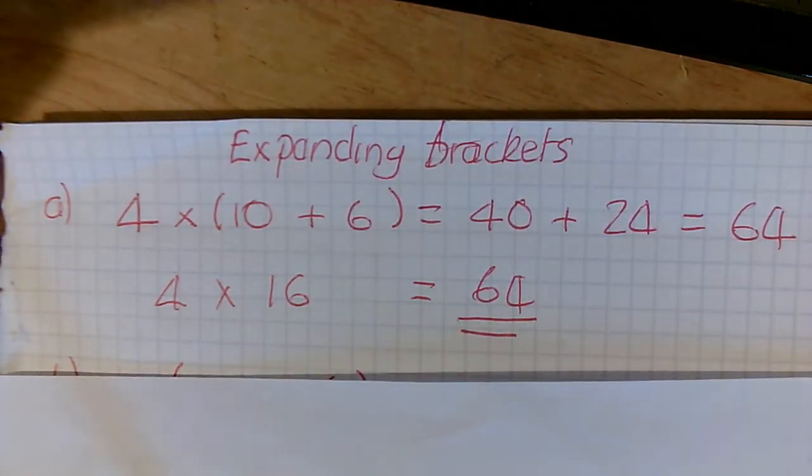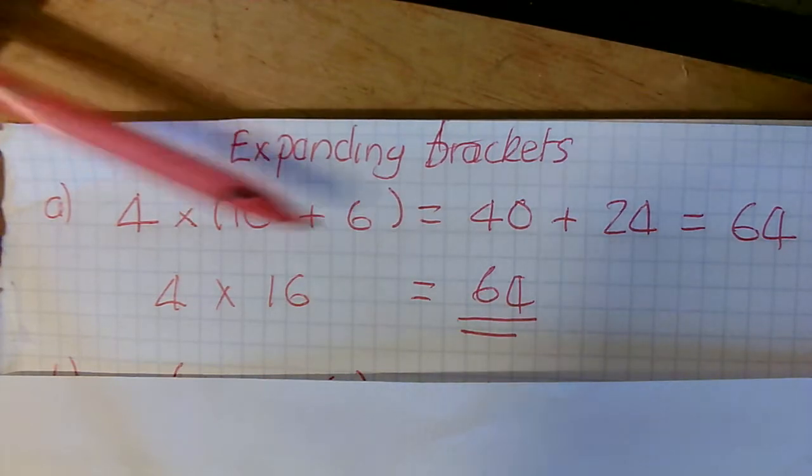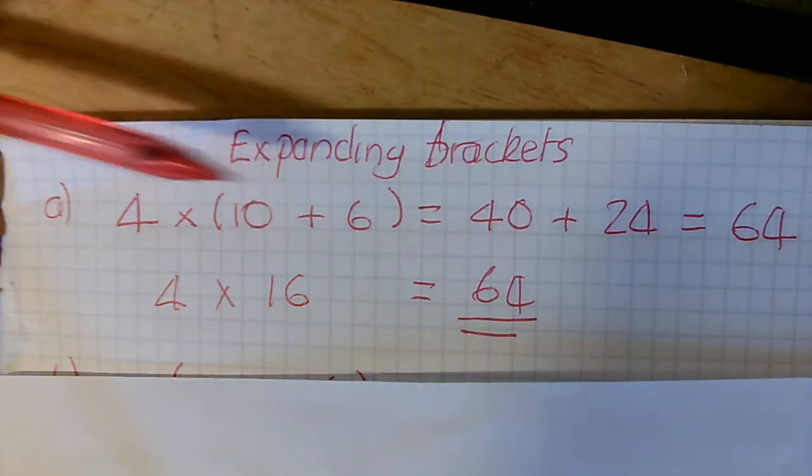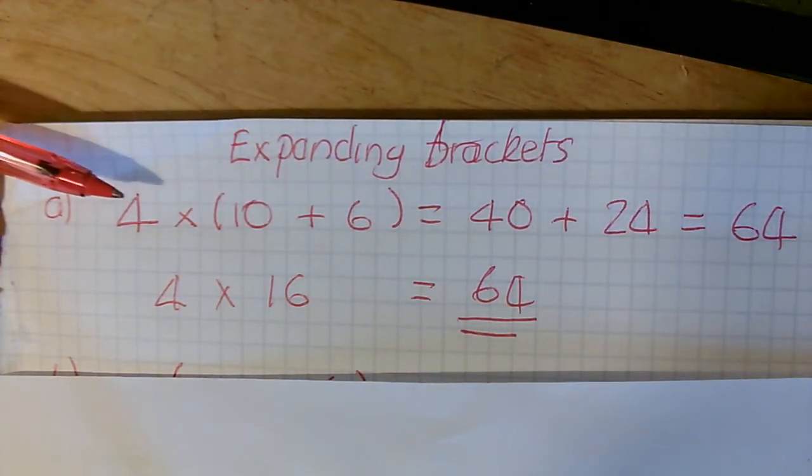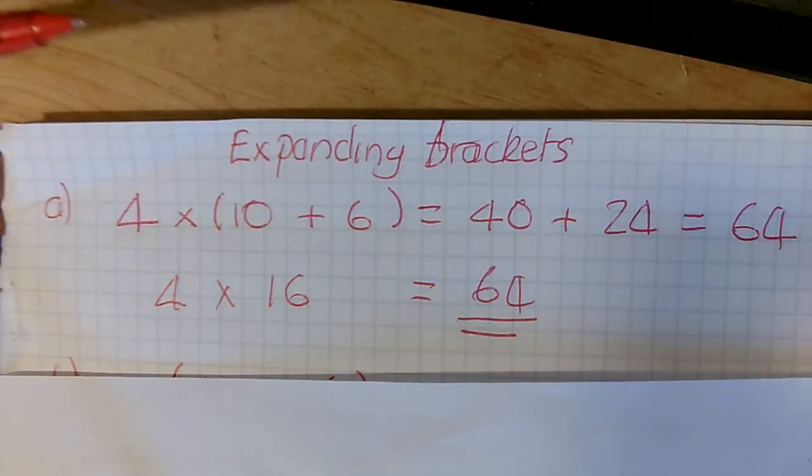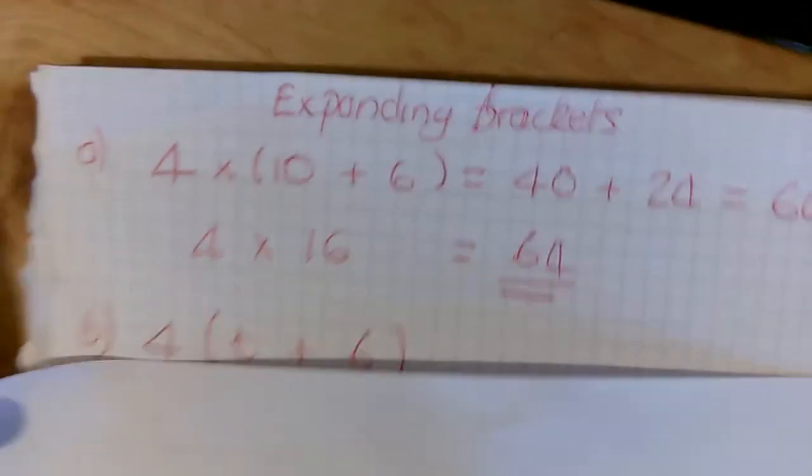The key point to be aware of is that each term in the bracket, the 10 and the 6, was multiplied by 4. And we're going to look at algebraic examples of this and do exactly the same thing.